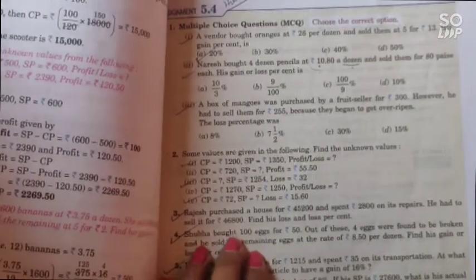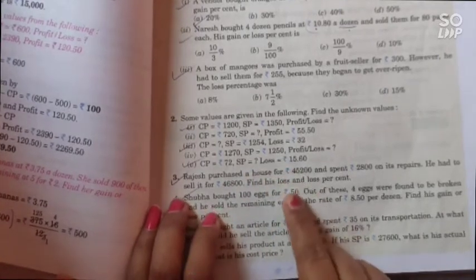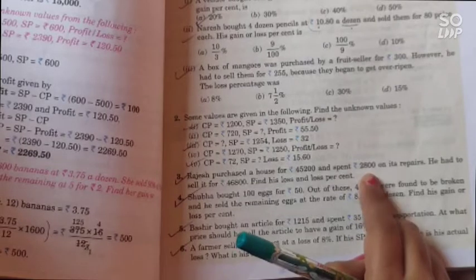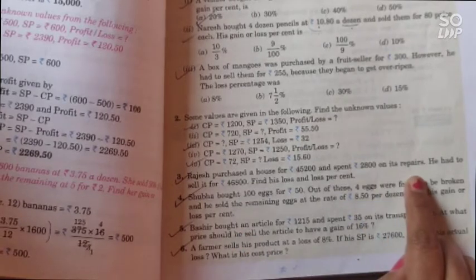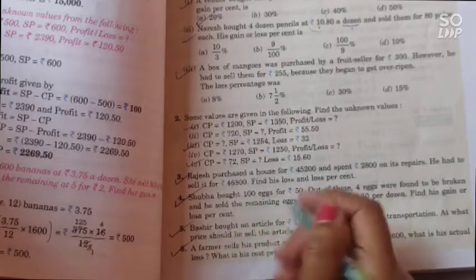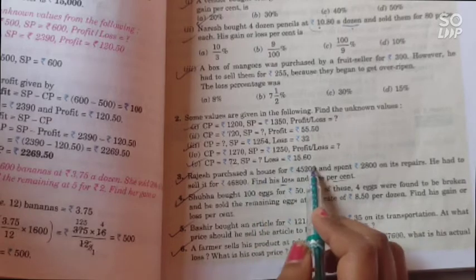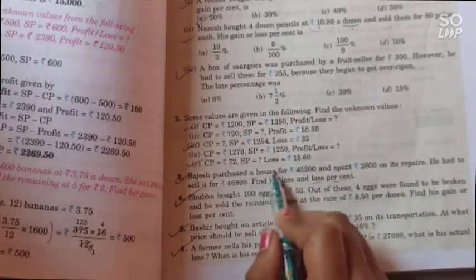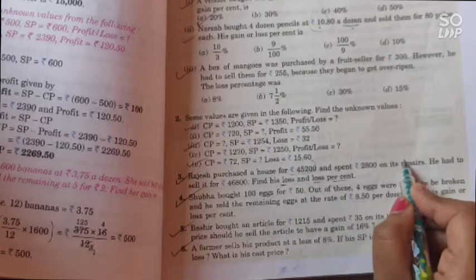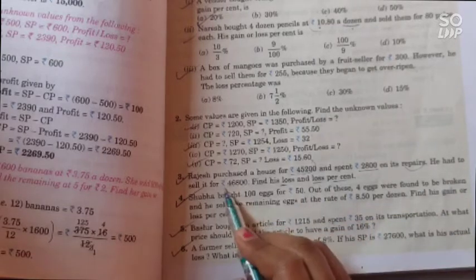Next, question number 3. Rajesh purchased a house for 45,200 rupees and spent 2,800 on its repairs. He had to sell it for 46,800 rupees. Find his loss and loss percent. So, cost price of the house is this, and the repairing cost is 2,800. He had to sell it for this.